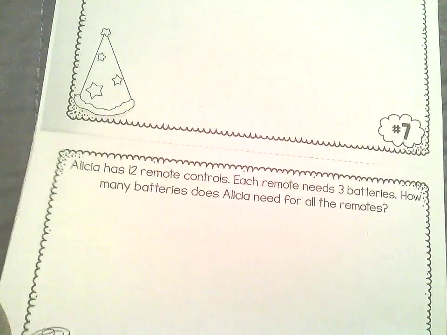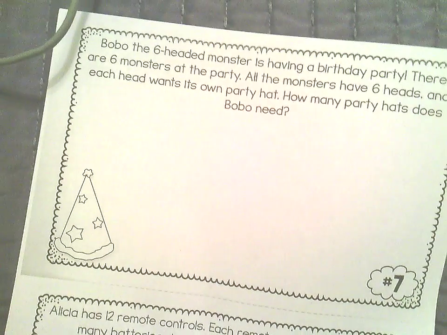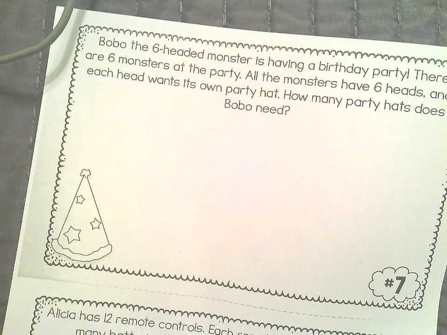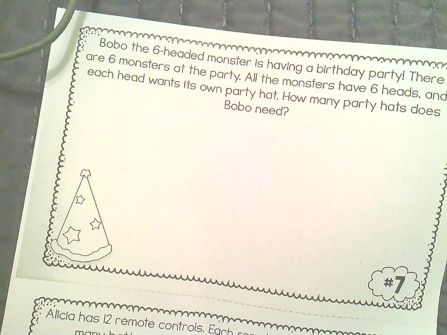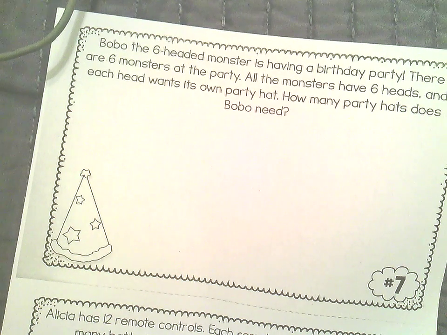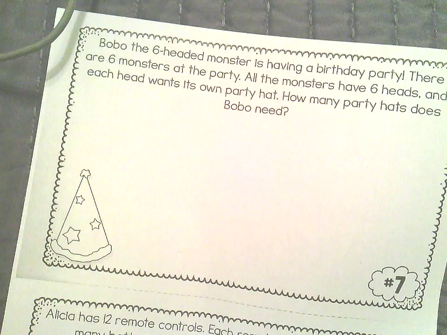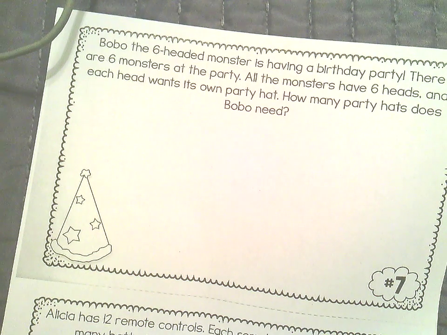All right, number 7 is our next one. Bobo, the 6-headed monster, is having a birthday party. There are 6 monsters at the party. All the monsters have 6 heads, and each head wants its own party hat. How many party hats does Bobo need? Don't think I've ever seen a 6-headed monster, but wouldn't mind seeing one. So make sure that you draw your people, your monsters, or however you want to do it. You can do an array, you can do it equal groups.